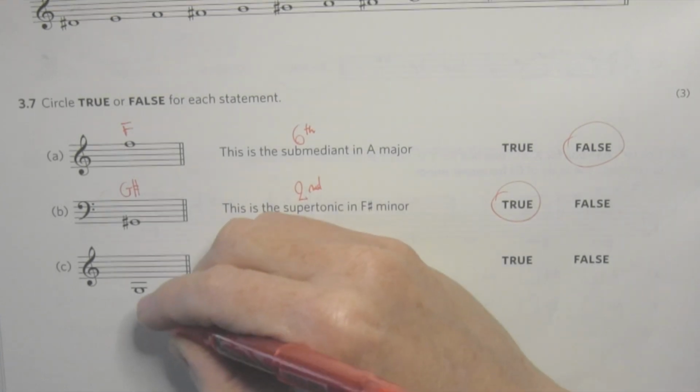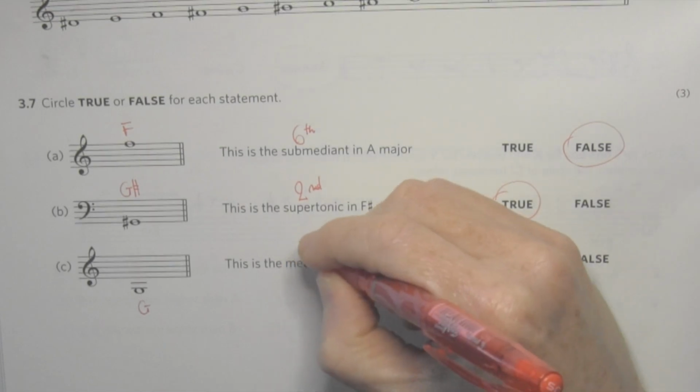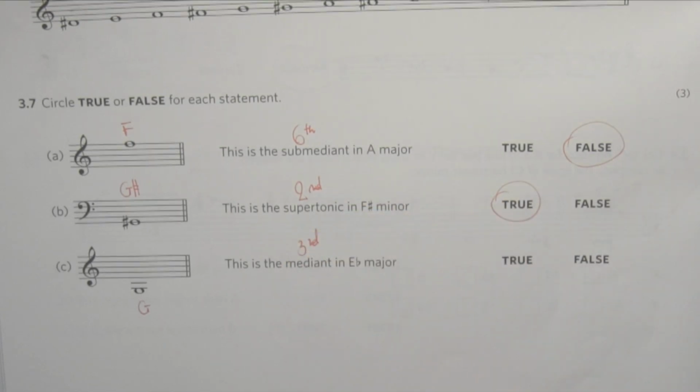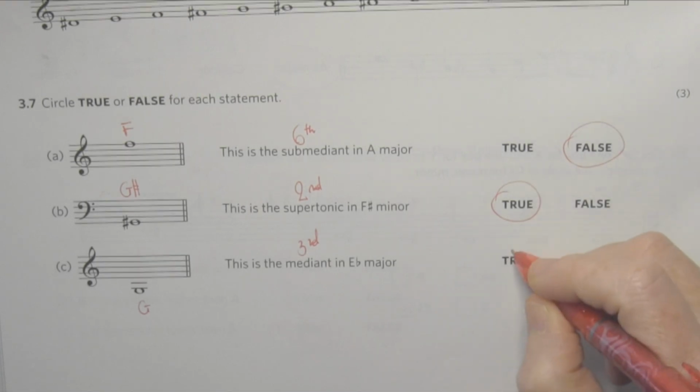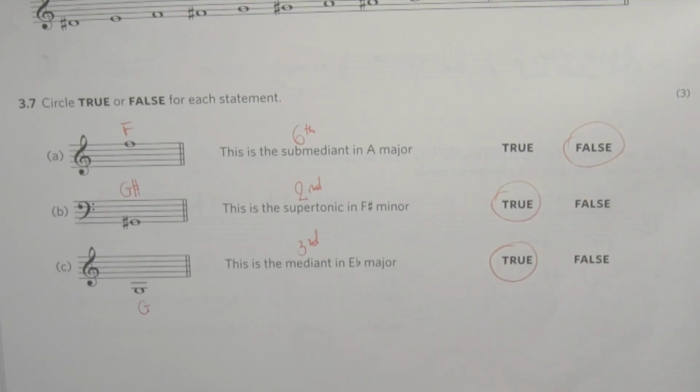Lastly, this note, G, is the mediant, so the 3rd degree of E flat major. Okay, E flat major has 3 flats, and they don't include G because it's B flat, E flat, A flat, so Si, Mi, La. And so this statement is correct.